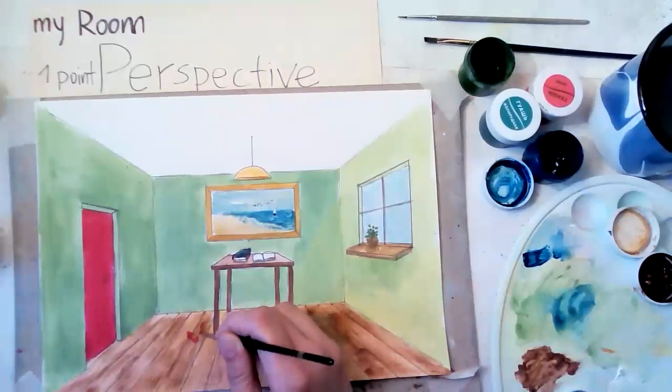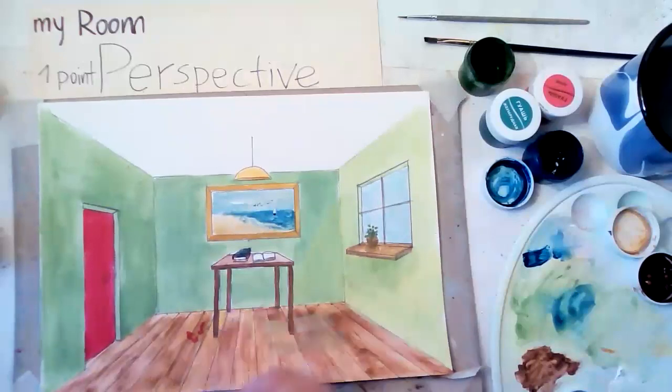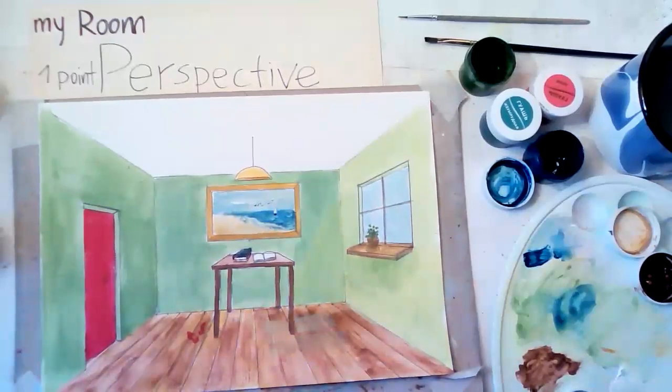Okay, so I'm just going to use one tip of it to write some words or just lines. Good, and then I'm finished with the work.